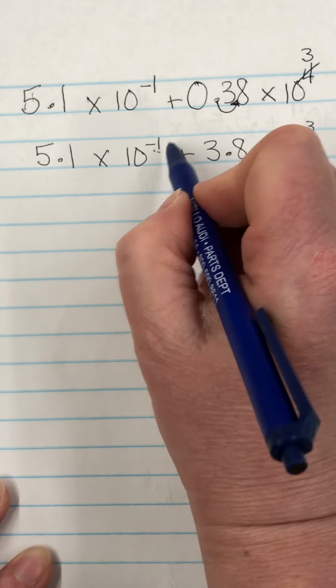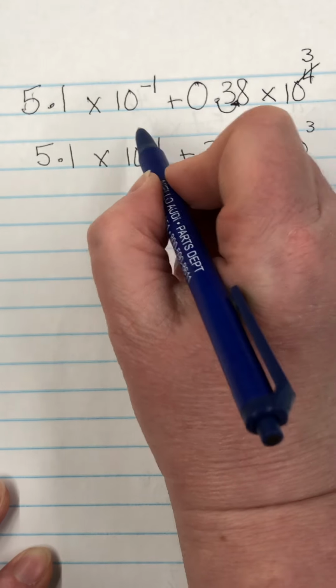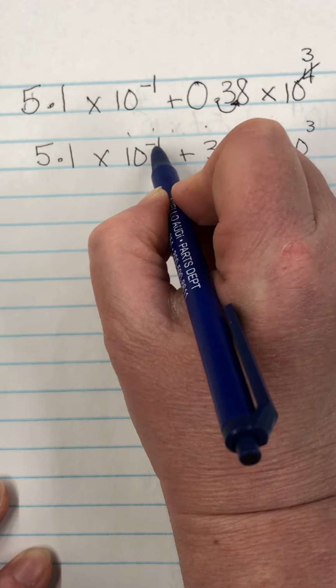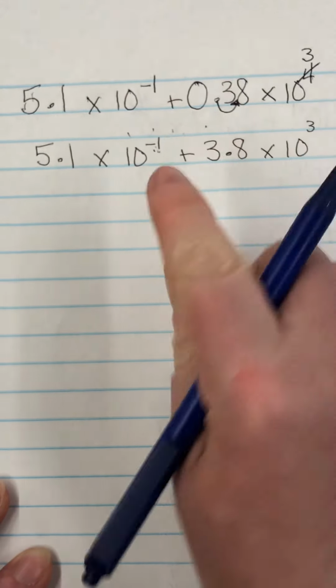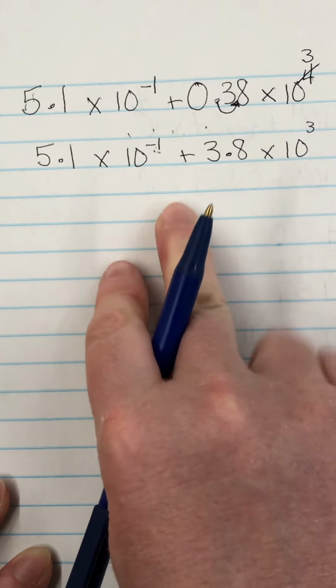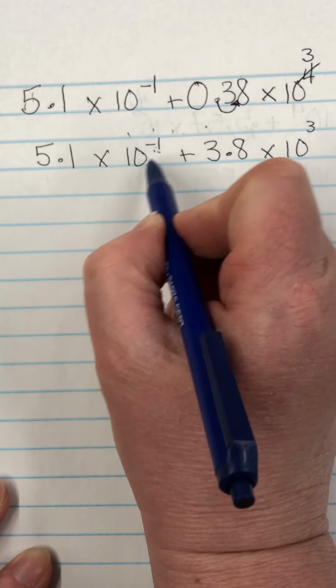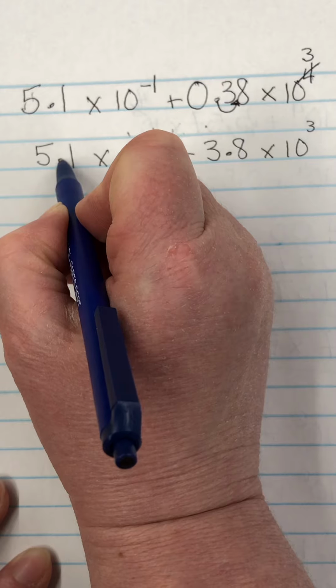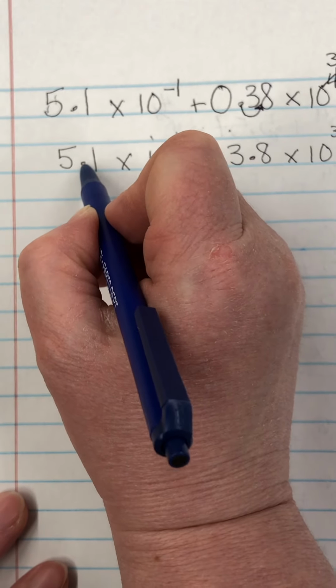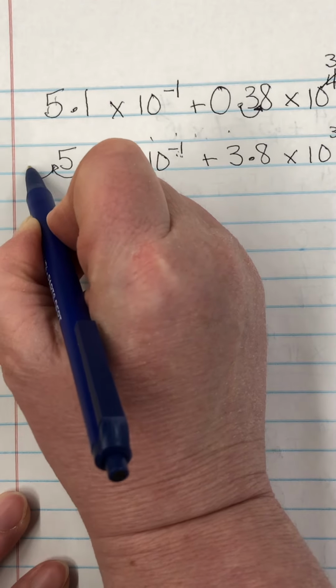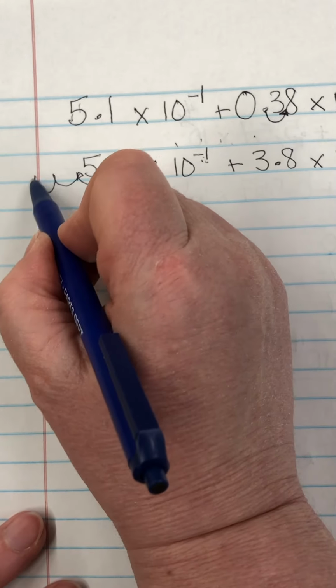So I have to add. Think about the number line: -1, then 0, then 1, 2, 3. So I need to add 4 numbers. I get to 0, then to 1, then 2, then to 3. That's 4. And when I'm adding moves, I'm going to the left. Let me move this over a little bit so we can see. So I'm adding 1 move, 2 moves, 3 moves, 4 moves.